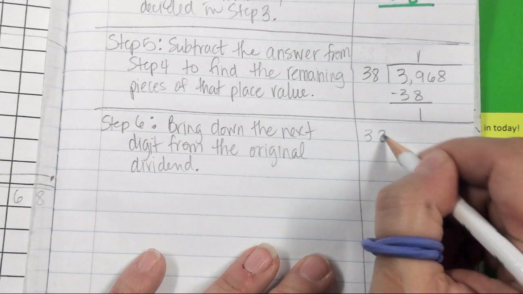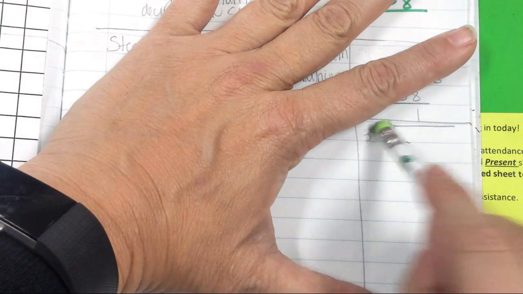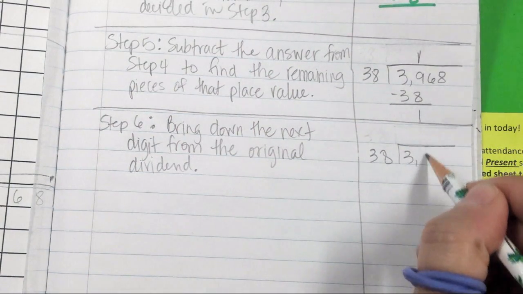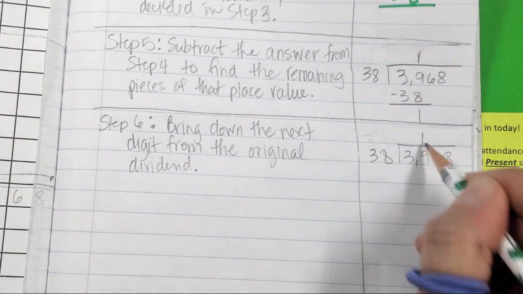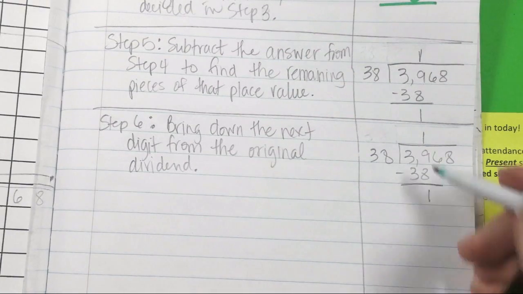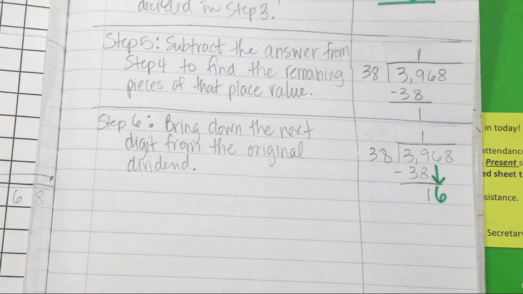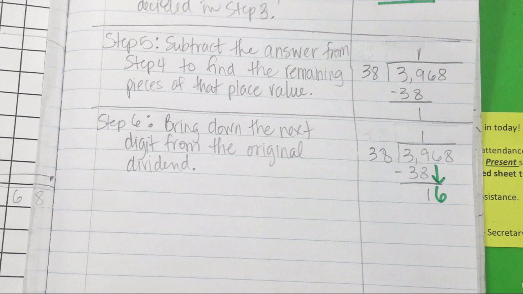So, did it again. Sorry. So now I'm going to bring down this 6. I wrote the number wrong. Oh well. You were right, Talman.